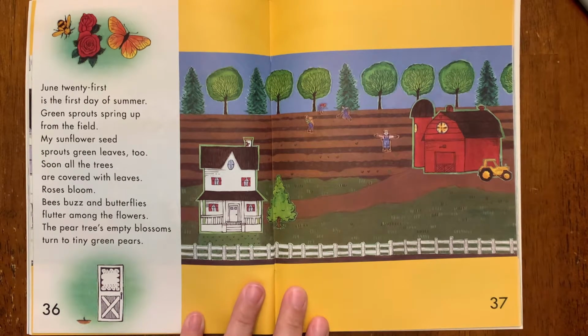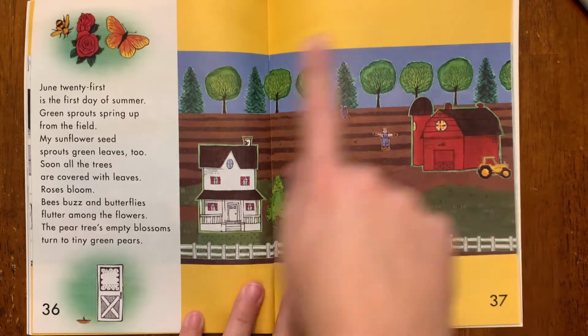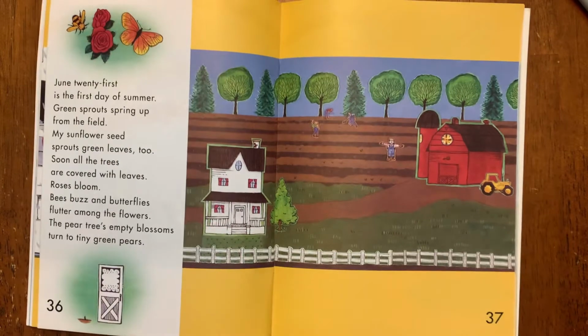So now what is something that happens in the summer? What happens to the plants in the summer? We can use clues in the pictures, or we can use clues in the words to help us. What happens to the plants in the summer?